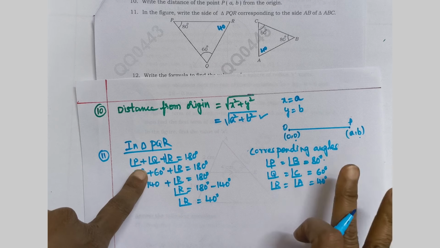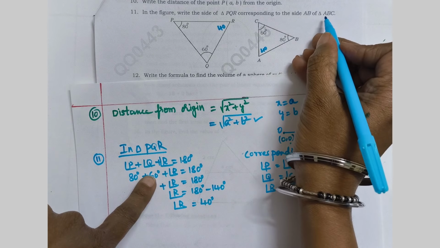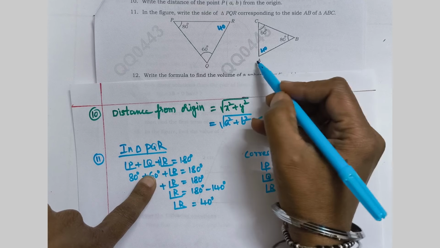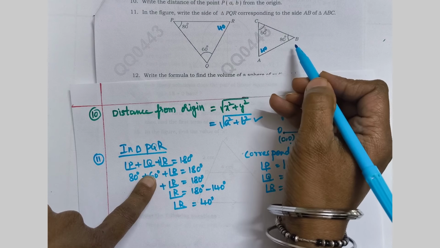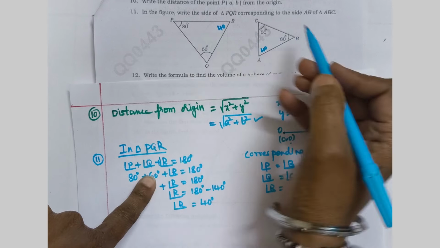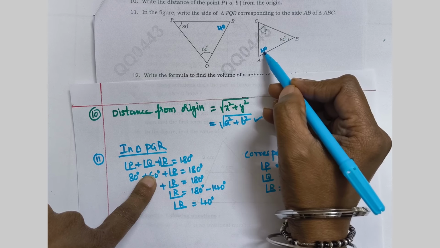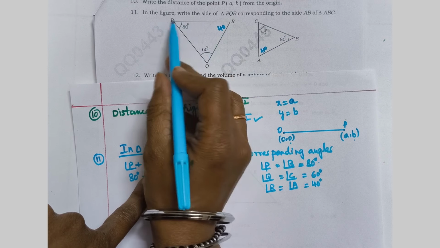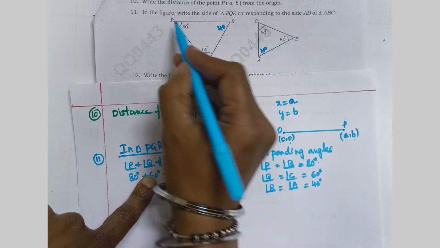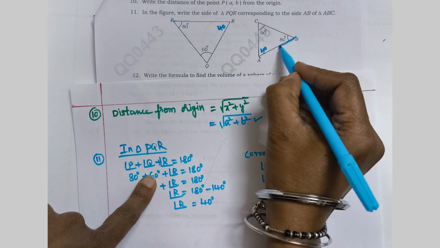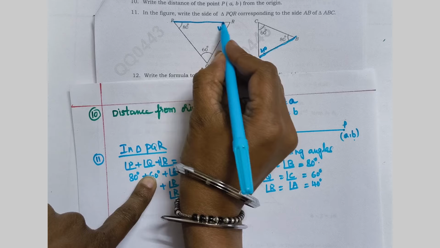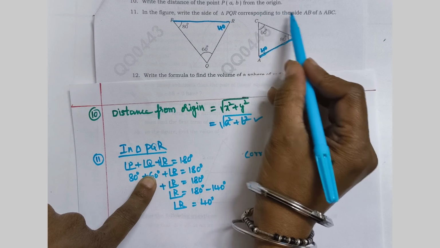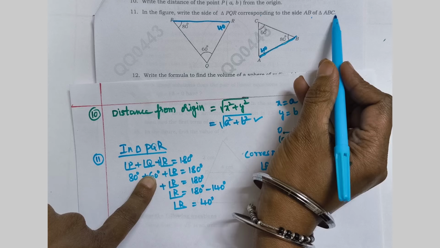Now what is he asking? In triangle ABC, side AB, what is the corresponding side in triangle PQR? AB is between the 80 degree and 40 degree angles. So 80, 40 is in PR. So the side corresponding to AB is PR. See here, AB corresponds to PR.